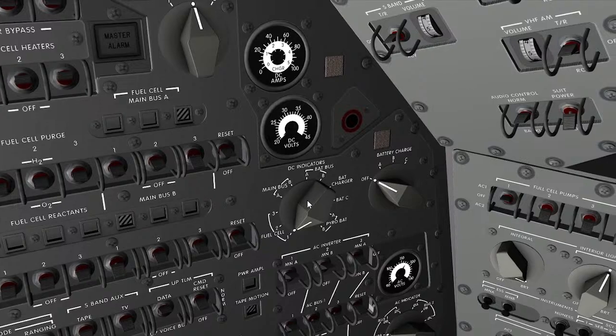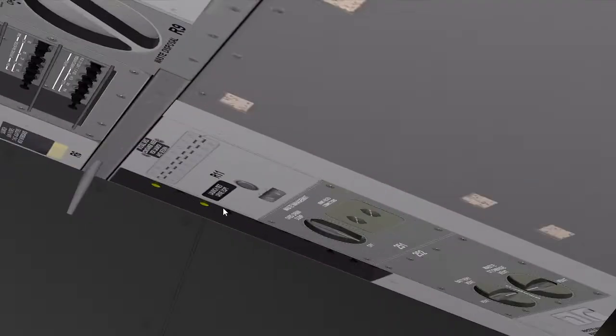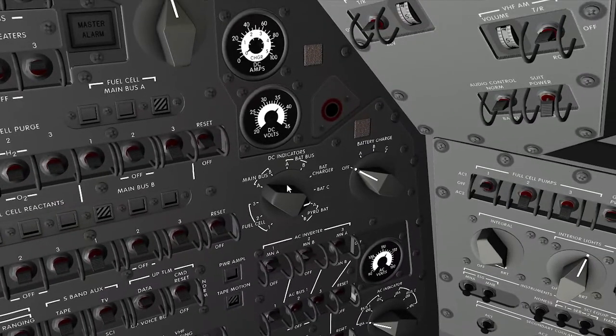Okay, DC indicators. Fuel cell 1 is go. 2 is go. 3 is go. Good fuel cell DC power. Main bus A is go. Main bus B is go. Bat bus A is go. Bat bus B is go. Isol bat C is go. Pyro bus. Pyro bat bus A is go. Pyro bat bus B is go.